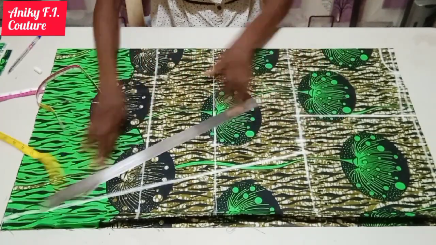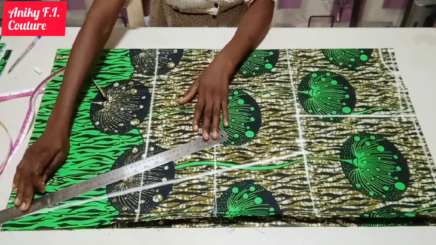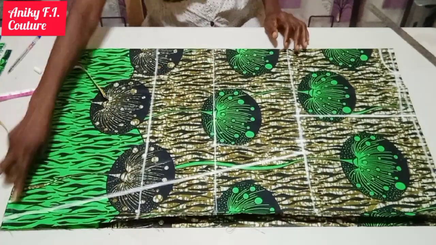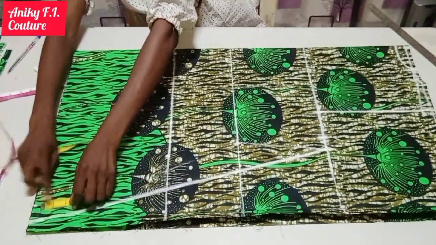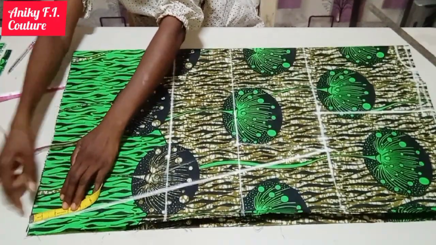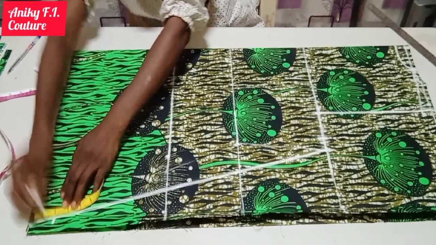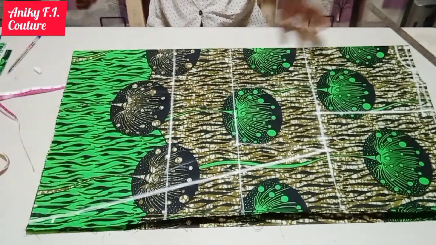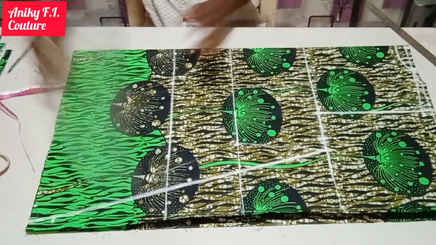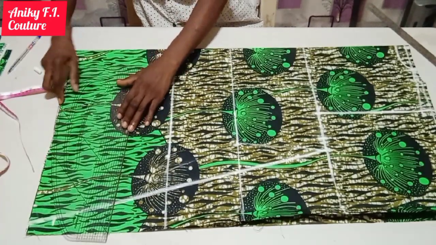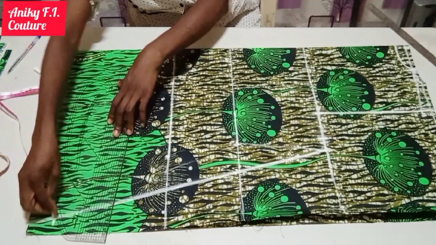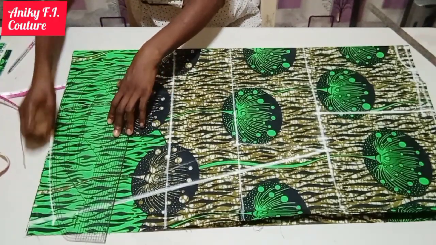And I'm connecting from my waist down to the bottom of my dress. At the bottom here, I don't want to leave it sharp like this. I'm going to come up by 2 inches to shape it a little bit, to make it curve a little bit. I'm going to use the curve side of my ruler to draw it out just like this.